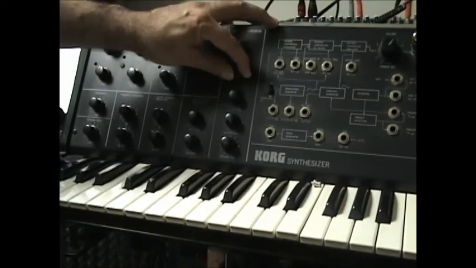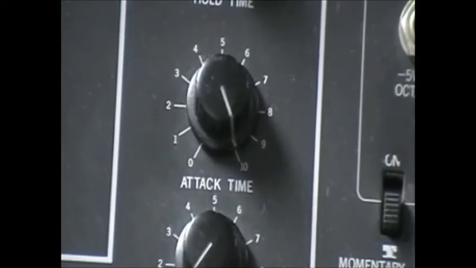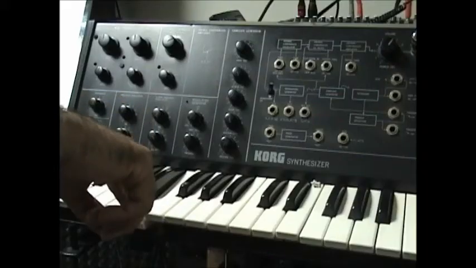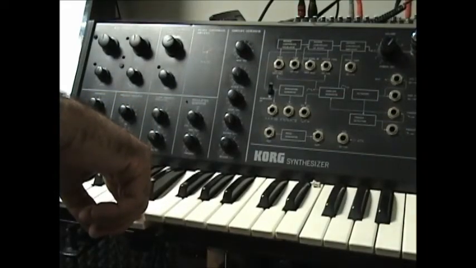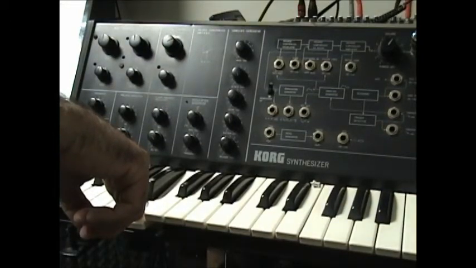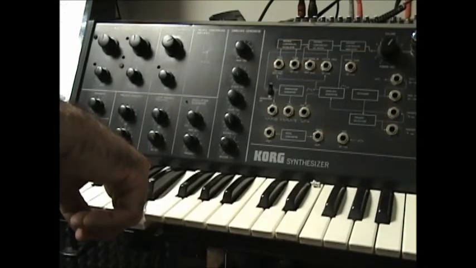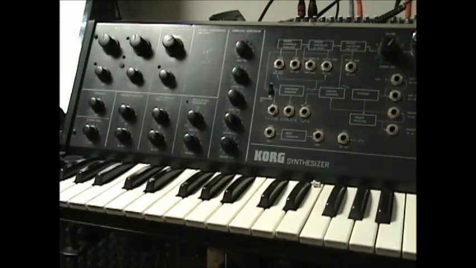And finally, once again, maximum 10. Go get a drink. Come back and the volume's building. Finally reaching its maximum. Okay, and there you have, in a nutshell, the meaning of attack time.